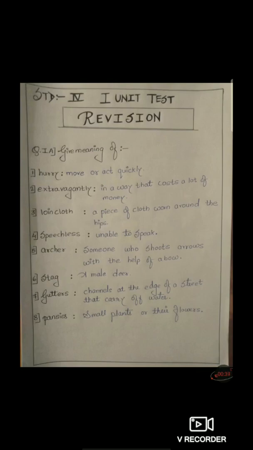The very first one is hurry. Answer, move or act quickly. Second one, extravagantly. Answer, in a way that costs a lot of money. Third one, loincloth. Answer, a piece of cloth worn around the hips. Fourth one, speechless. Answer, unable to speak. Fifth one, archer. Answer, someone who shoots arrows with the help of a bow. Sixth one, stag. Answer, a male deer. Seventh one, gutters. Answer, channels at the edge of a street that carry off water. Eighth one, pansies. Answer, small plants or their flowers.